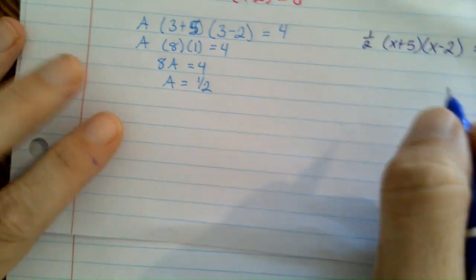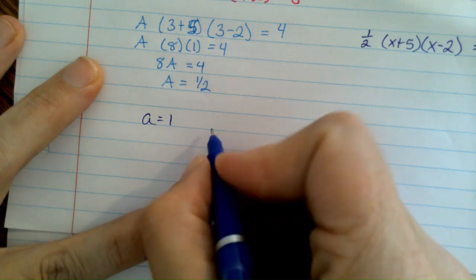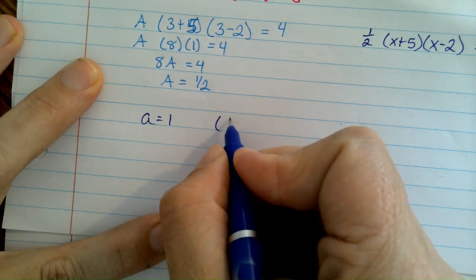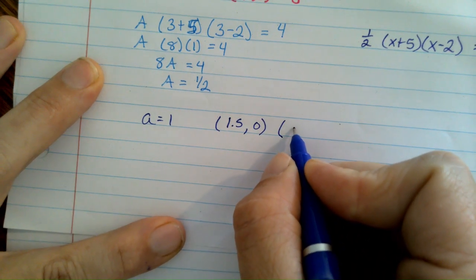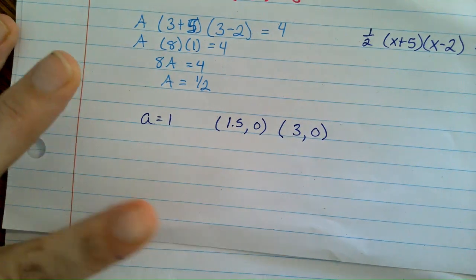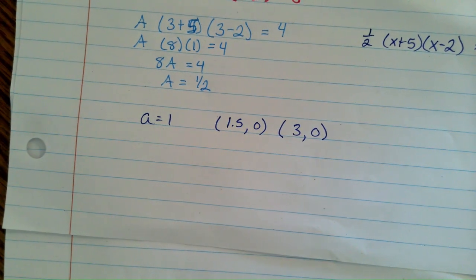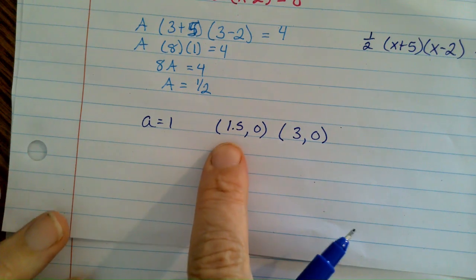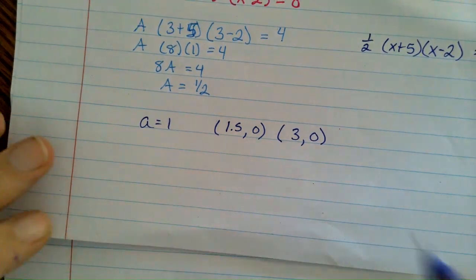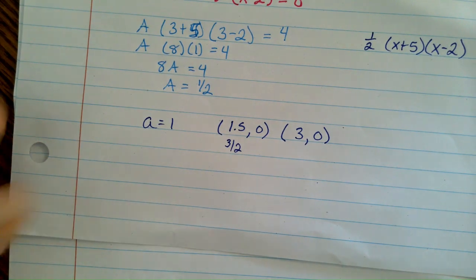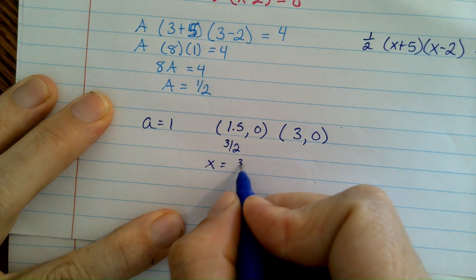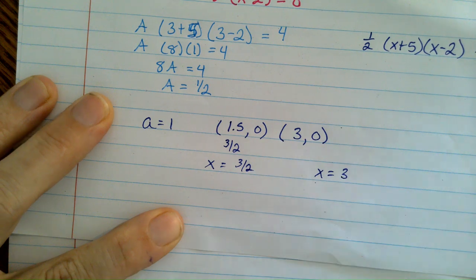I will tell you that if they tell you a equals 1 and it has x-intercepts of 1.5 and 3, a lot of you are going to go straight to putting 1.5 in, and we only use integers in our parentheses or our quantities. 1.5, while it's rational, is not an integer. So remember, 1.5 is also known as 3/2. So one of the answers is 3/2, one of the answers is 3.